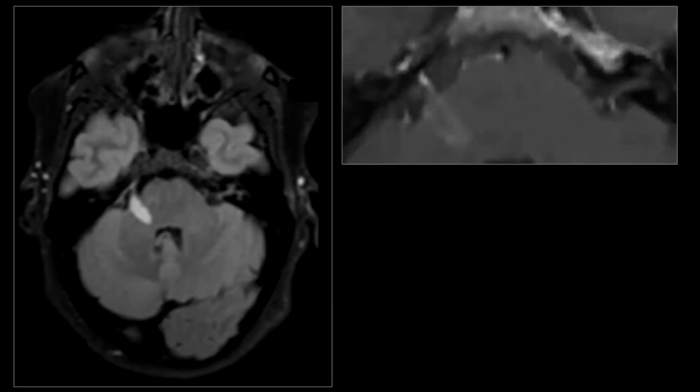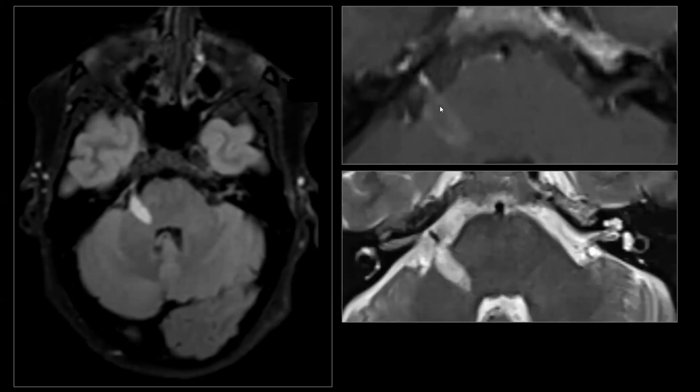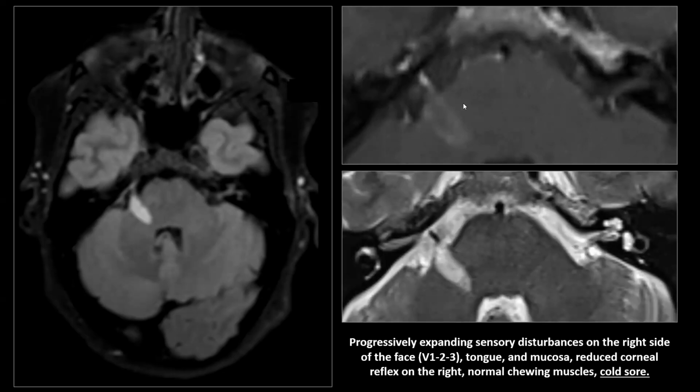Okay, final case. Here we see on this FLAIR image an area of edema located approximately in the lower pons. Here we see the middle cerebellar peduncle, so it's located laterally in the tegmentum. Is this an arbitrary location? No. This location corresponds to the course of the trigeminal fibers in the brainstem. On T1 weighted images, we see some faint gadolinium enhancement. On T2 weighted images, we more clearly see the area of edema.